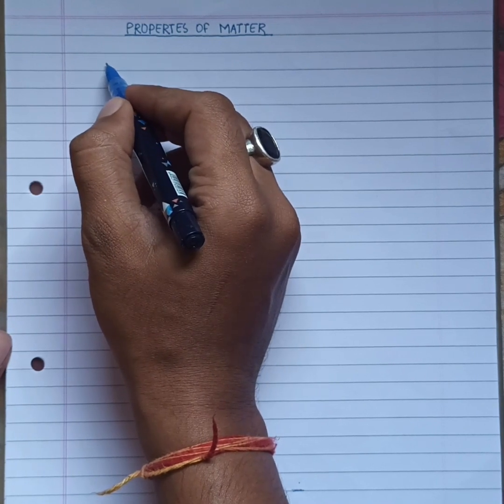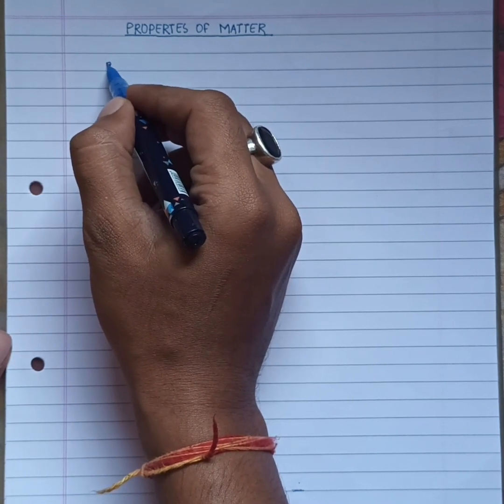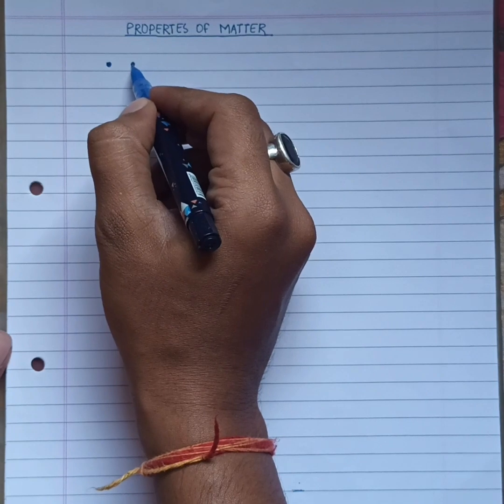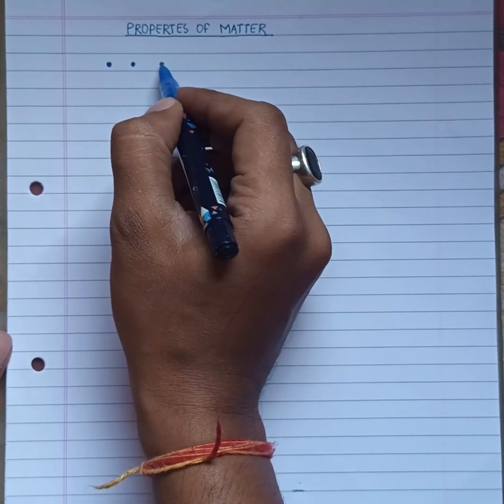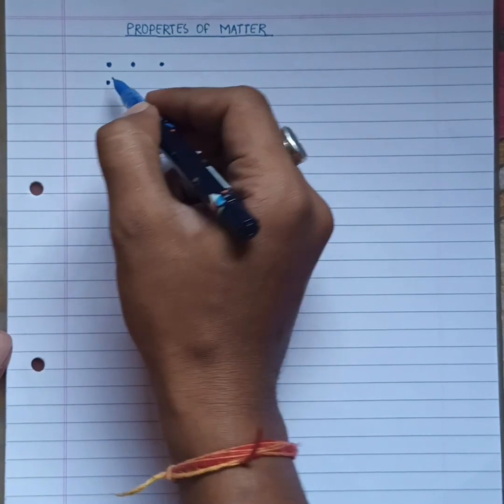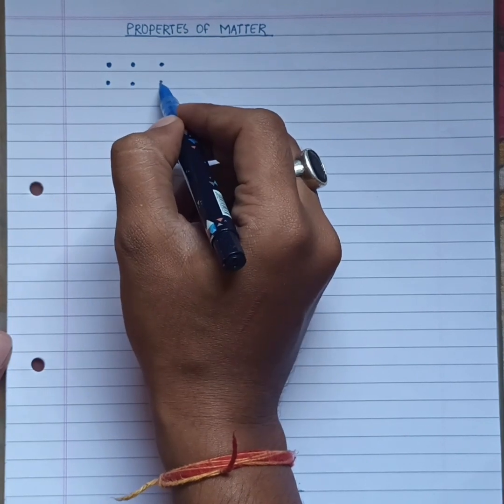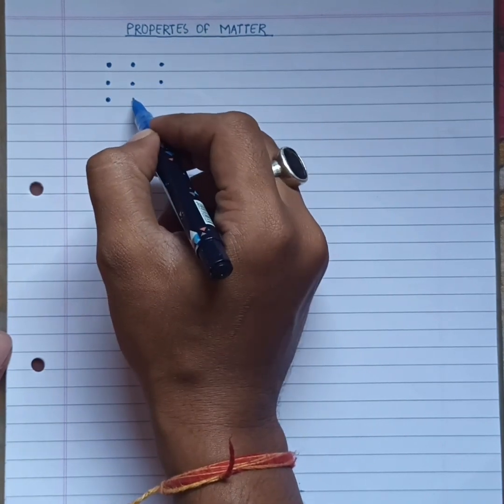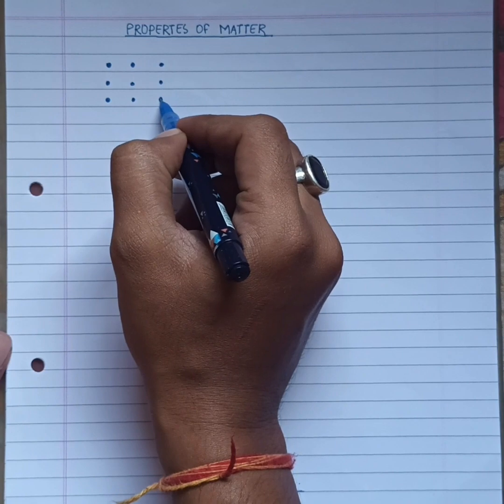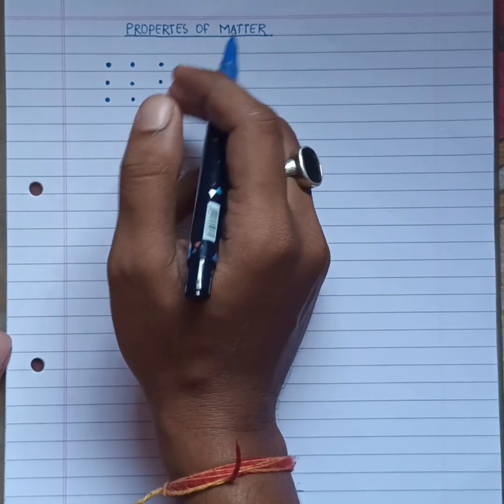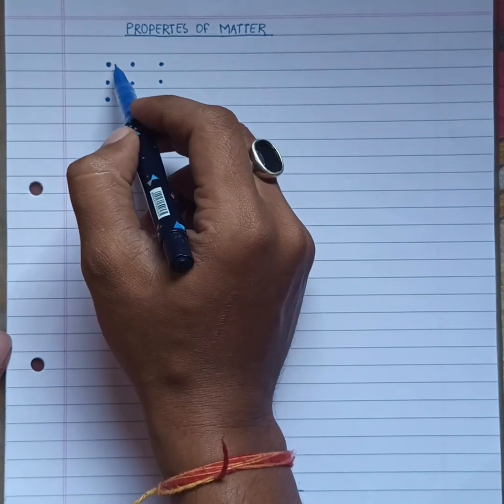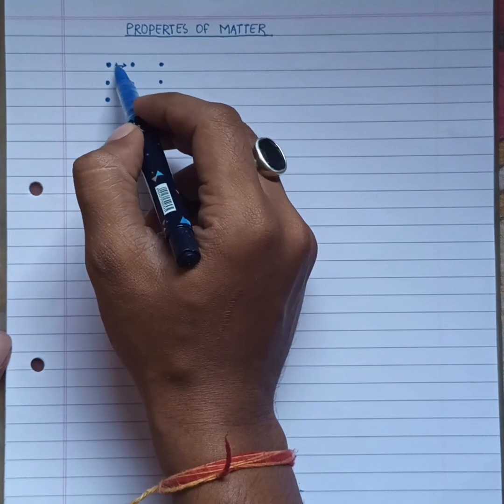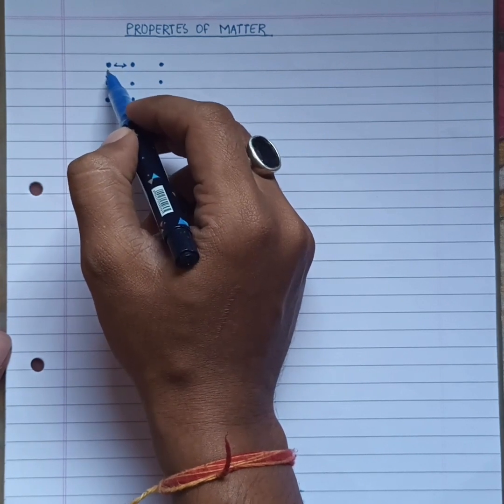We know solids are rigid, which have fixed volume, fixed mass and all. So let us consider these are the molecules in a solid in the equilibrium state. Equilibrium state means when no external force is being applied on the body, the force of attraction due to which the molecules are stable.